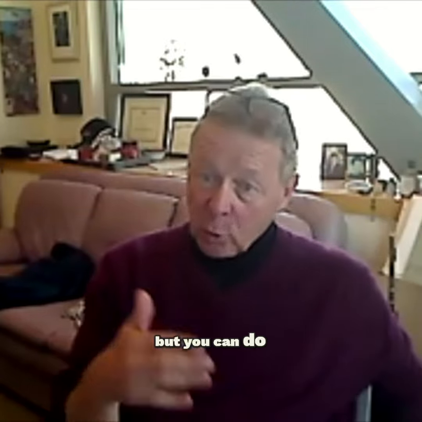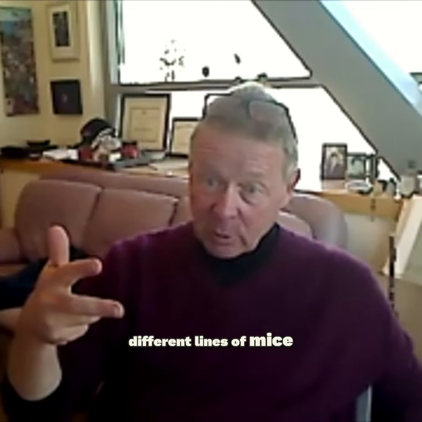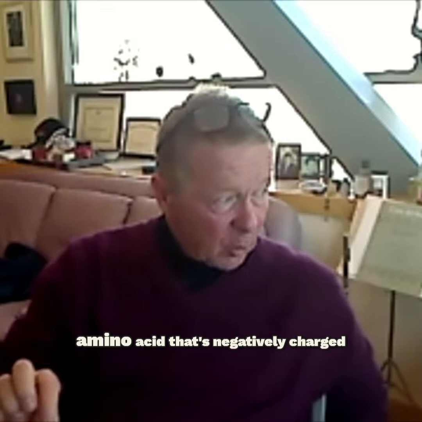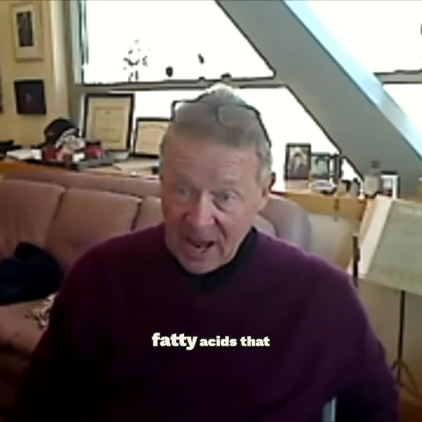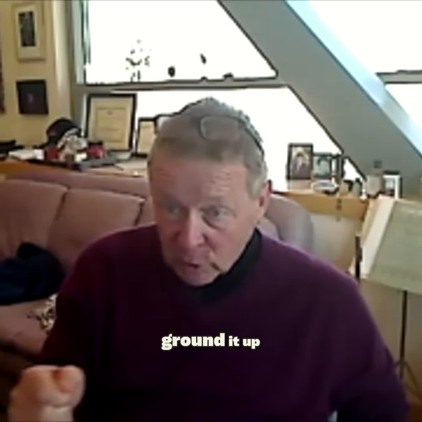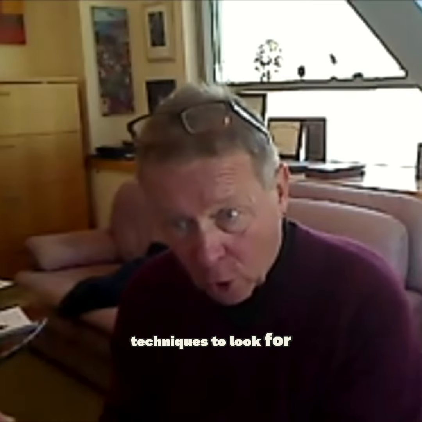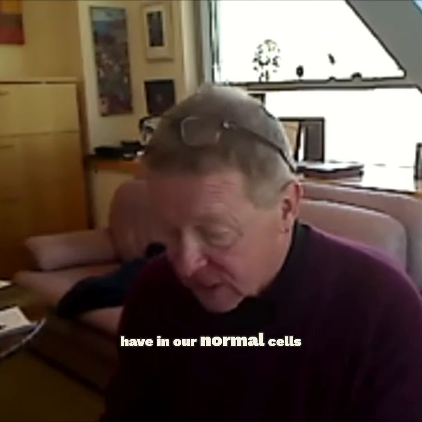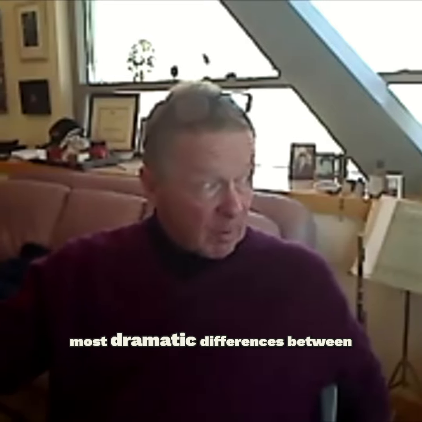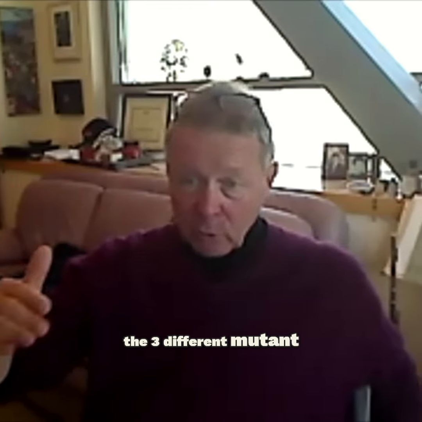Exactly. And so I don't remember the exact order, but you can do it in the three different lines of mice that we have. The FASP mouse, the wild type mouse, and the one that has the amino acid that's negatively charged. And there were dramatic differences, particularly in fatty acids, that could be measured when he isolated hypothalami from those mice, ground it up, and sent it off to a metabolomics lab where they use sophisticated techniques to look for, certainly not all, but many, many metabolites that we have in our normal cells. And he found the most dramatic differences between the three different mutant lines.